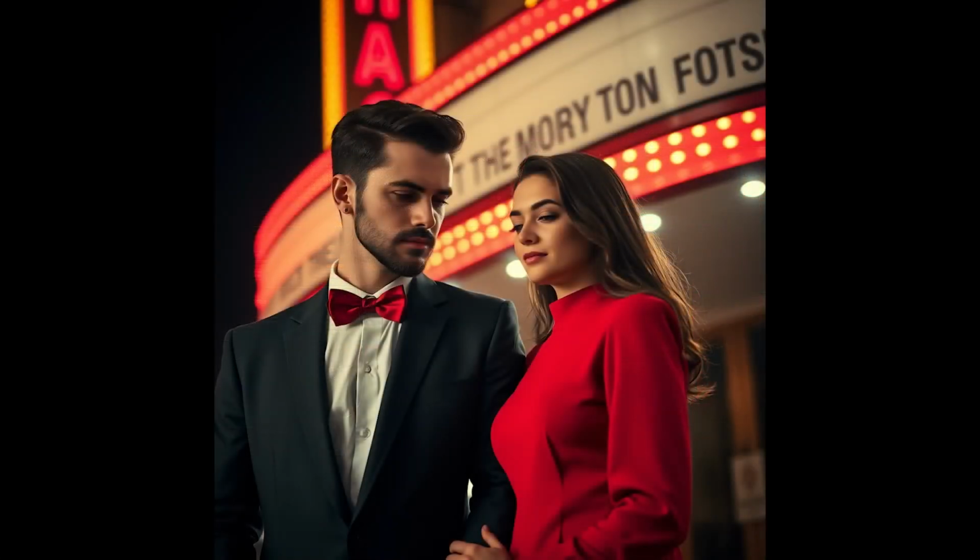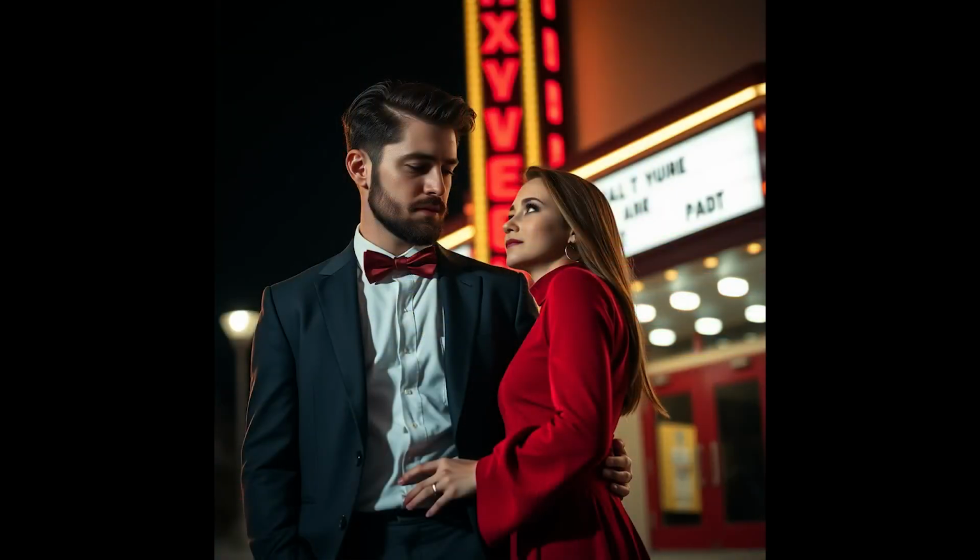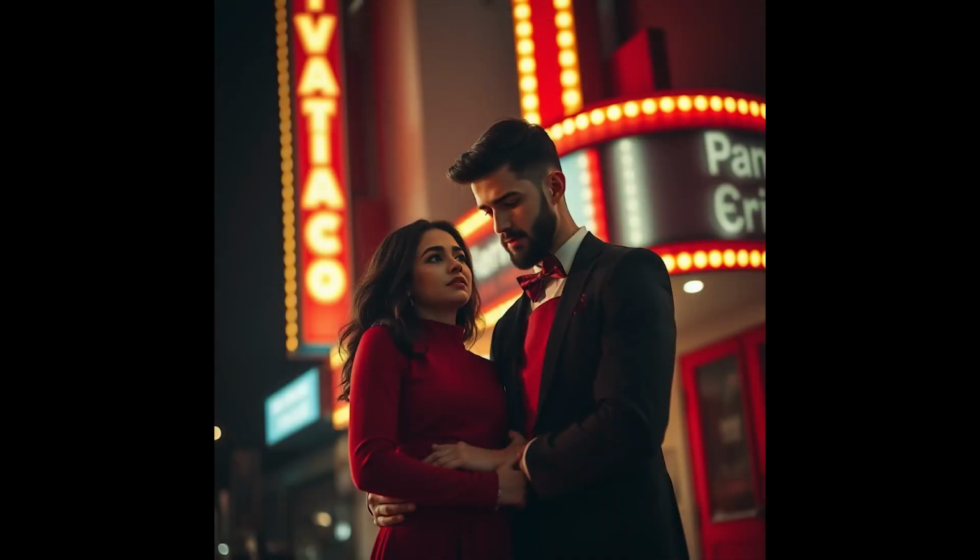The results are impressive. We can see that the couple is looking at each other, the lighting is great, and most images don't have issues with hands. Only this one here shows a slight imperfection.